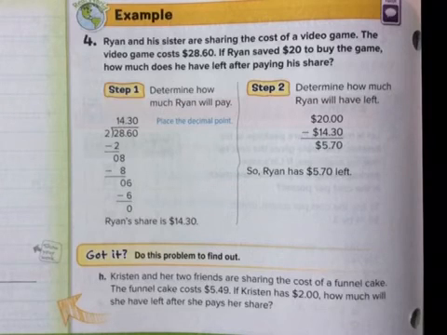Okay, now we have a word problem on question 4, and it's a two-step question. You'll see what I mean in a minute. Ryan and his sister are sharing the cost of a video game. So the cost will be divided by 2, because Ryan and his sister are 2 people. The video game costs $28.60, so we have to divide this by 2. I can already see that 28 divided by 2 is 14, and 60 divided by 2 is 30, so $14.30.